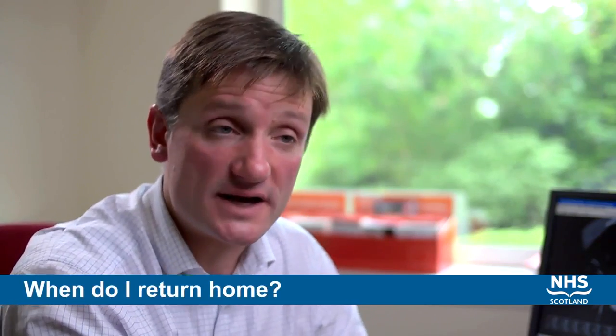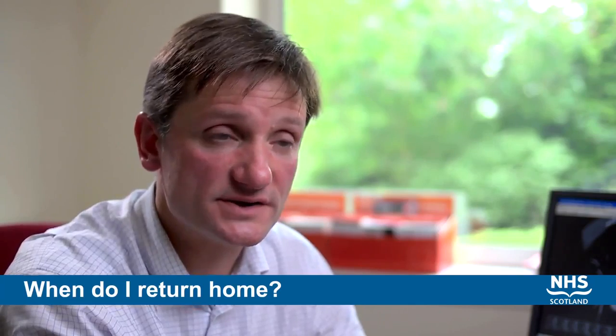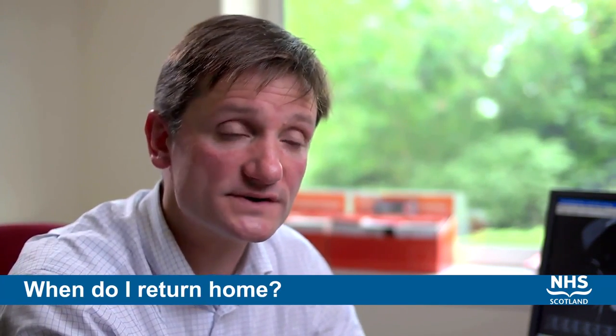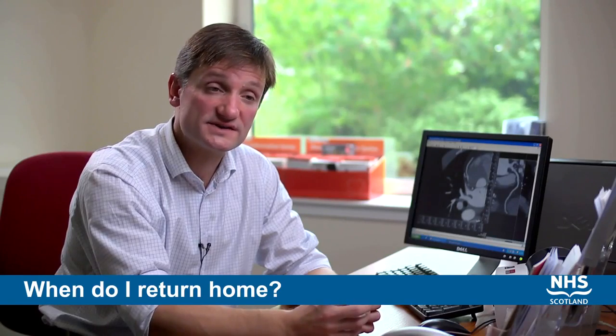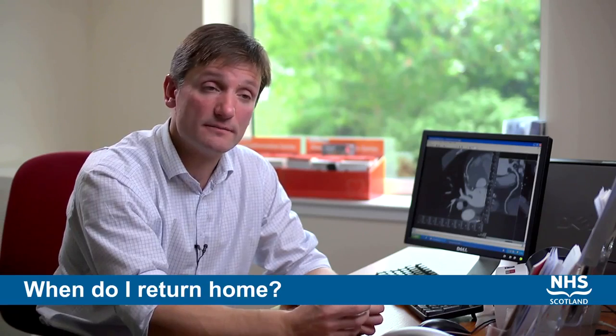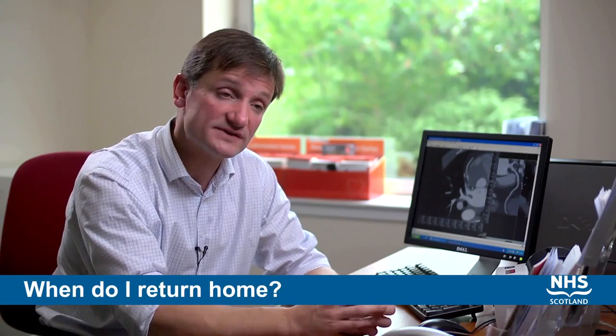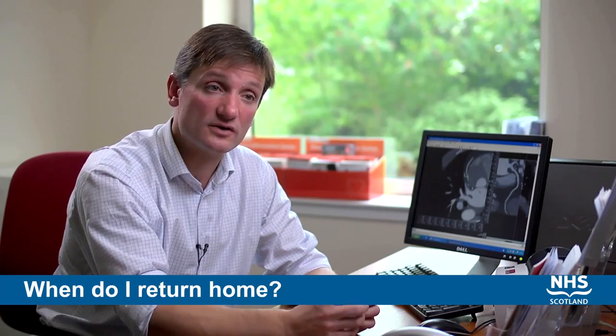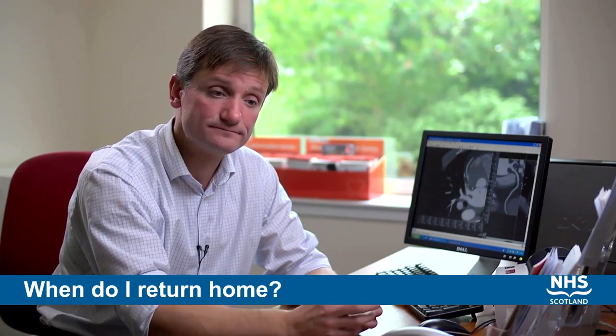Most commonly, after an angiogram, patients are discharged from hospital the same day after a period of observation on the ward. Within the first 48 hours, it's important to avoid strain or pressure over the puncture site, either in the wrist or at the top of the leg, and to avoid heavy lifting or heavy exertion.